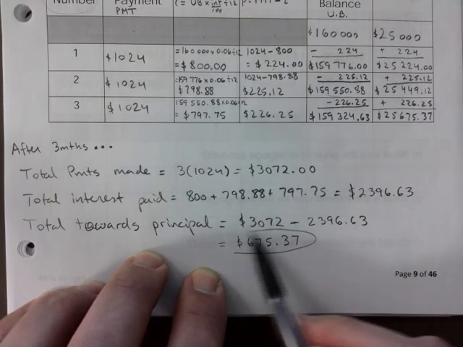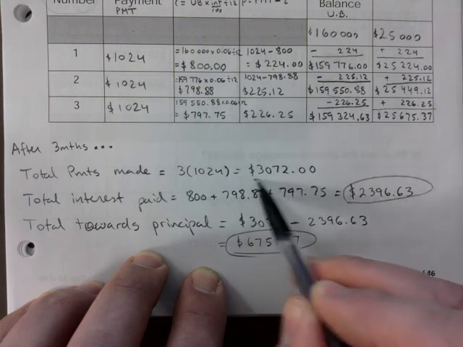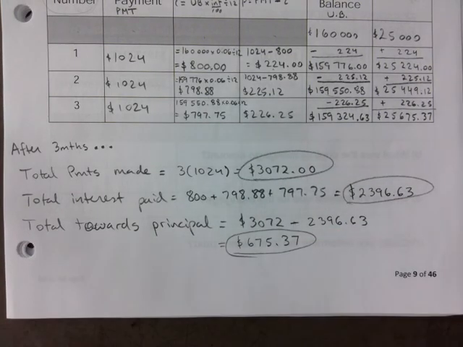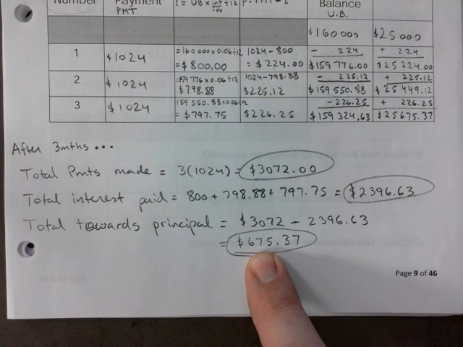So I'll circle these numbers because they're important, right? So in those 3 months, you really only paid off $675 from your mortgage.